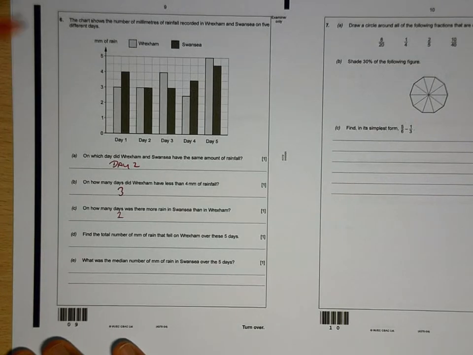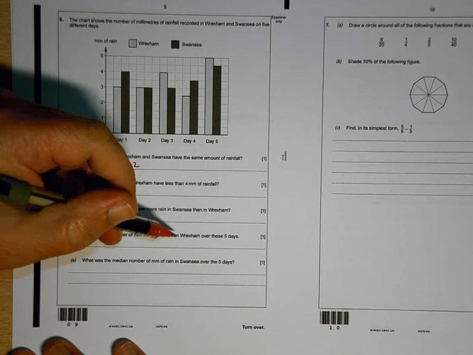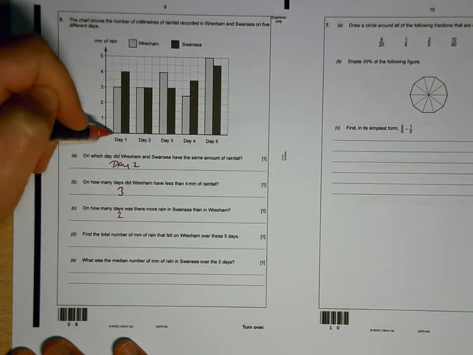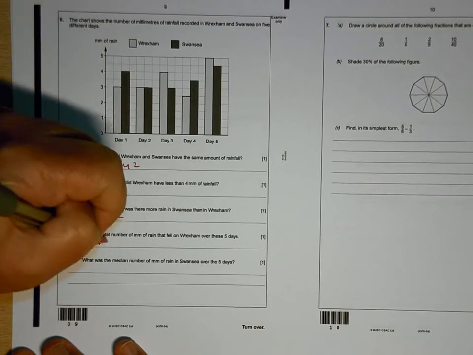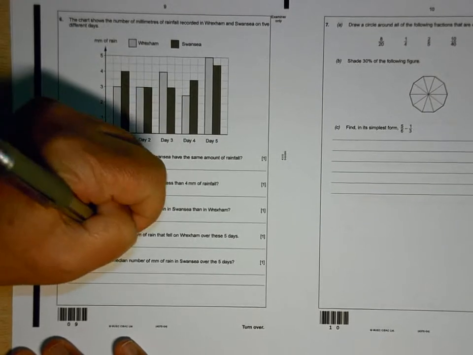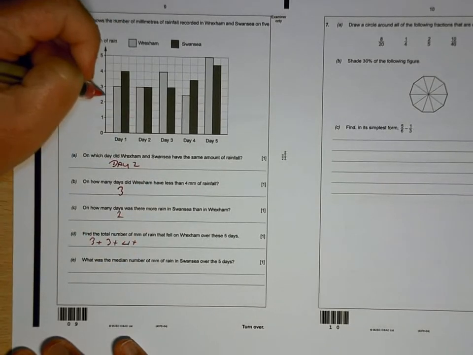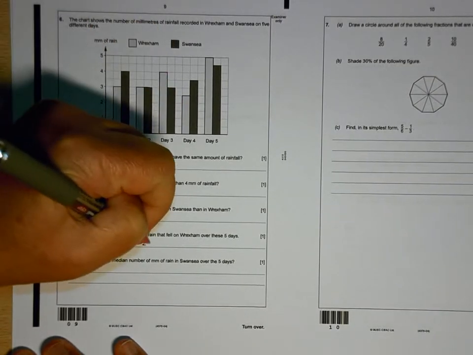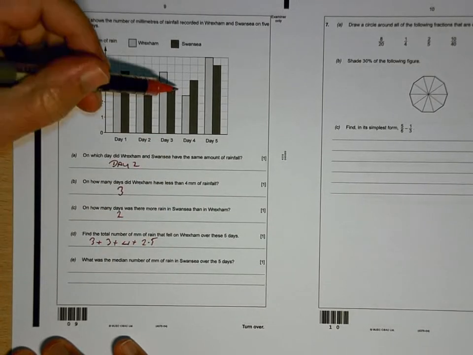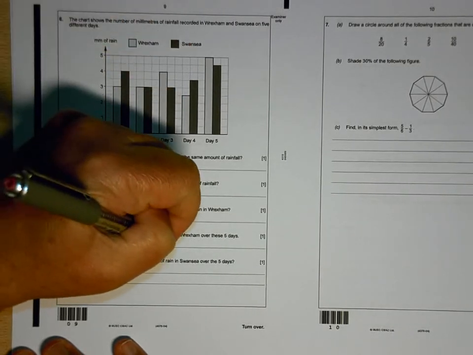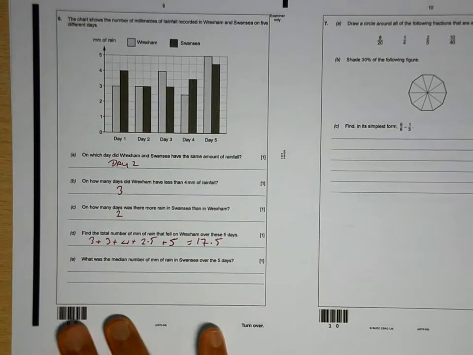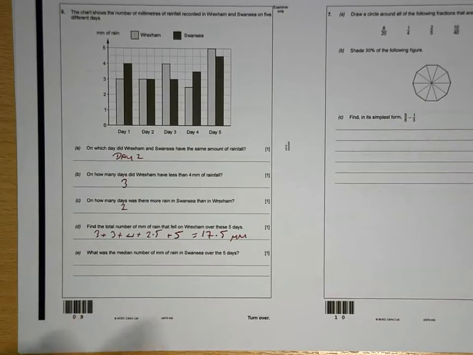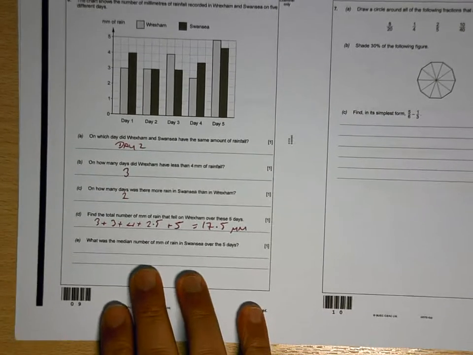Find the total number of millimeters of rain that fell on Wrexham over these 5 days. So the light column is 3 plus 3 plus 4 plus 2.5 plus 5. So that's going to be 17.5 millimeters. What is the median number of millimeters of rain in Swansea over the 5 days?